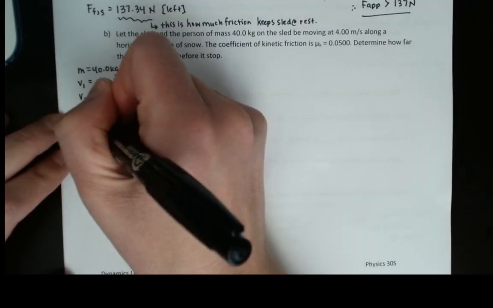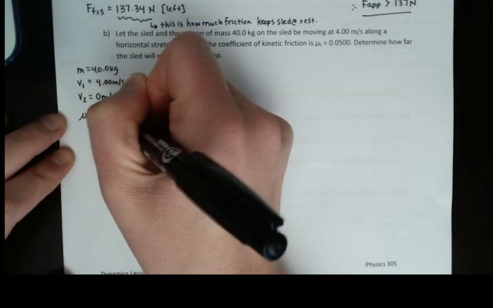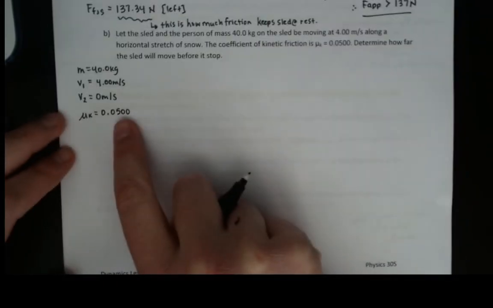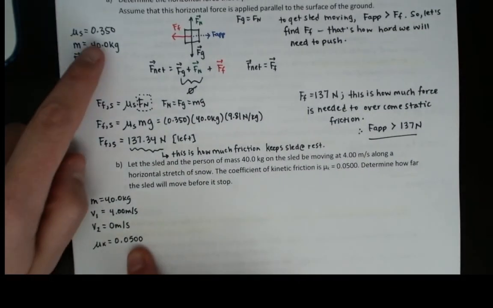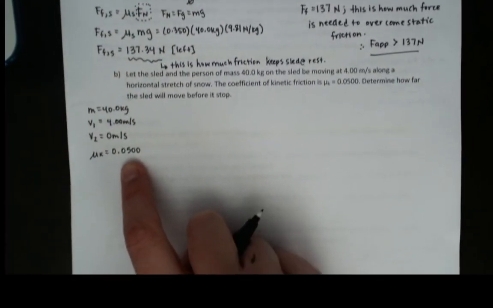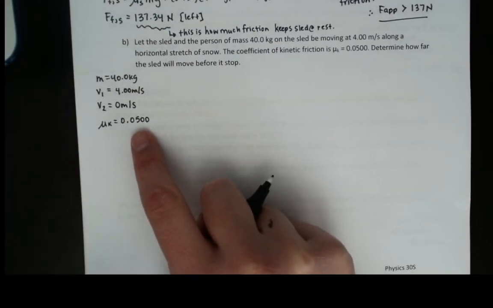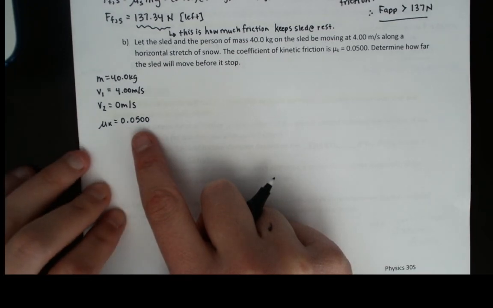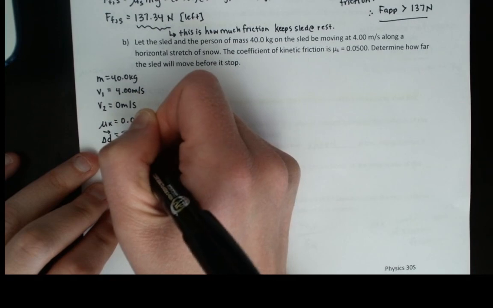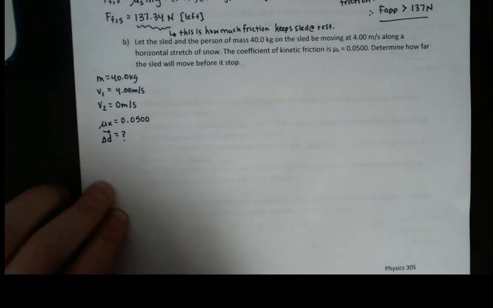Coefficient of kinetic friction, 0.0500. Notice how it's lower. 0.05 is a lot lower than 0.35. So once objects are in motion, there's less friction. Static friction is always more. We are also, well, what we're trying to find is how far the sled will slide before it stops.